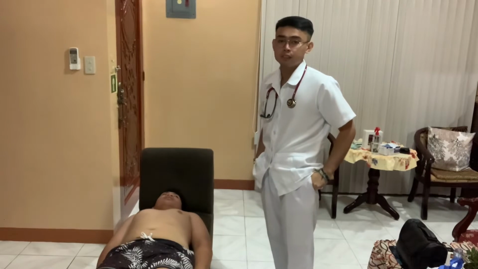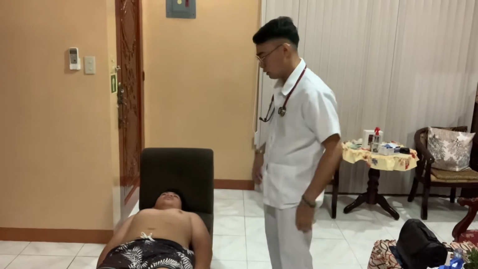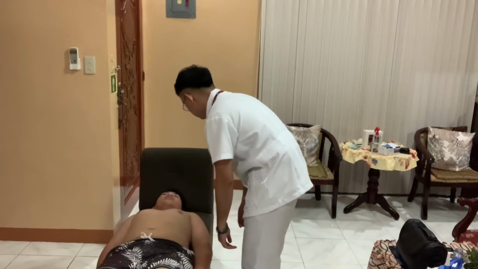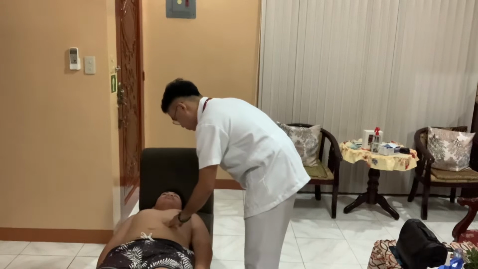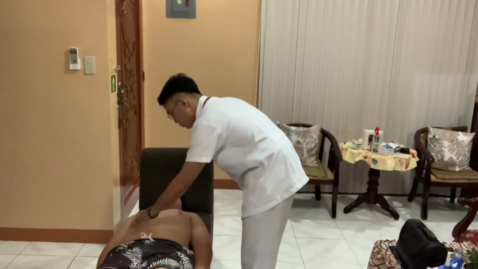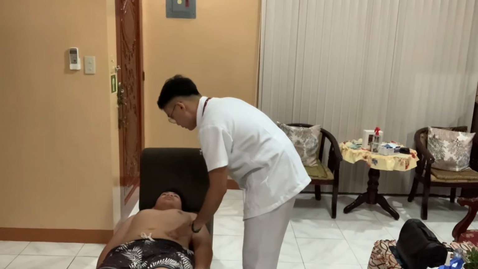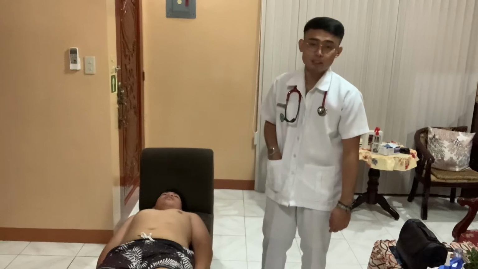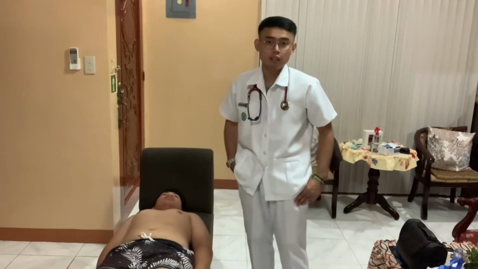So for our first test for palpation is light palpation or light touch. Sir, may masakit po ba sa tiyan niyo? Wala po. So upon palpating the patient's abdomen, there is no mass or tenderness observed upon light palpation.